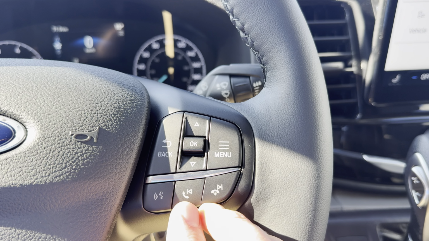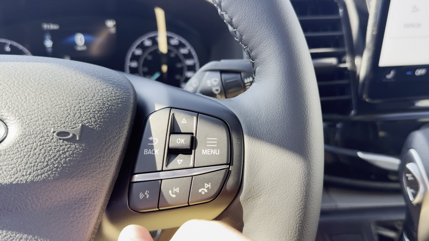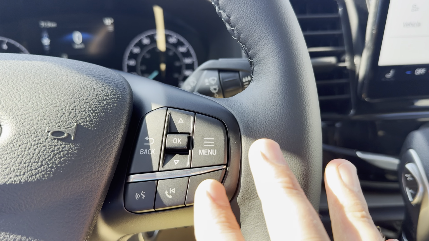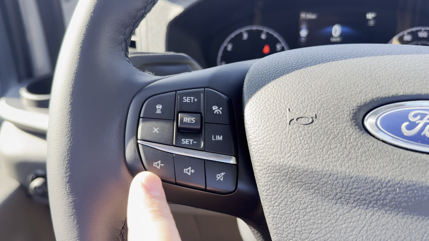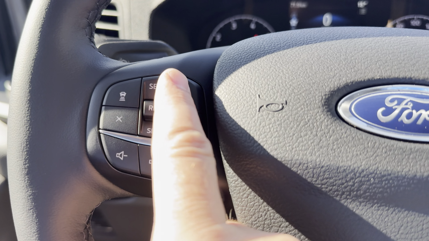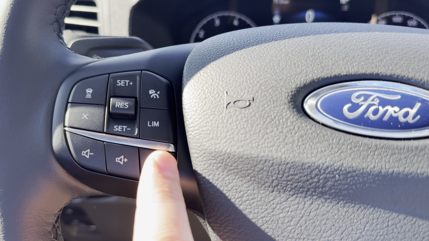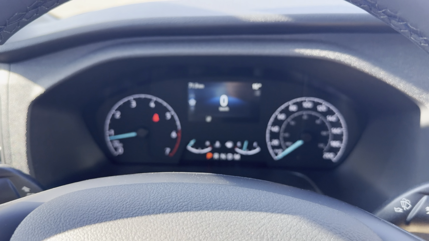You do have some other controls on here that are not really for the screen. You have phone controls, voice recognition, and controls to change the radio stations. And then on this side, it has the cruise control settings, including adaptive cruise, and your volume controls and mute button. So really, we're just going to go through some of the menu options.